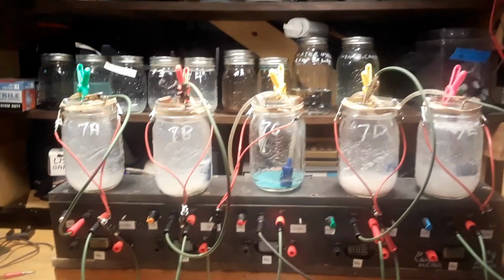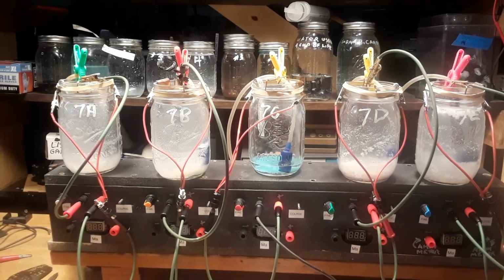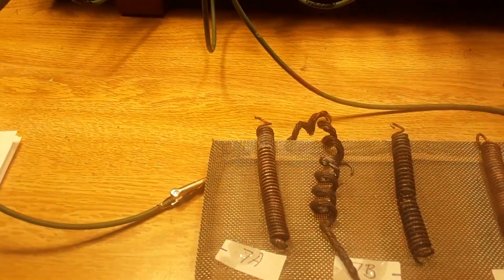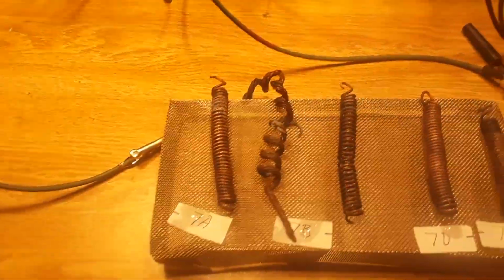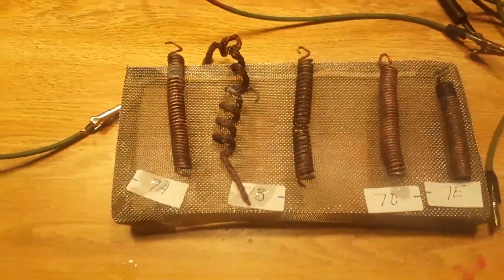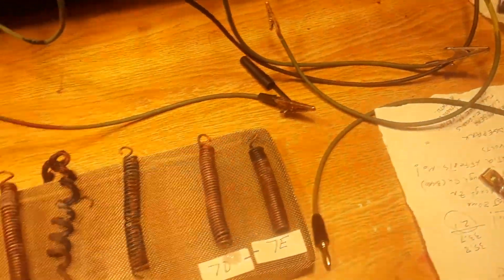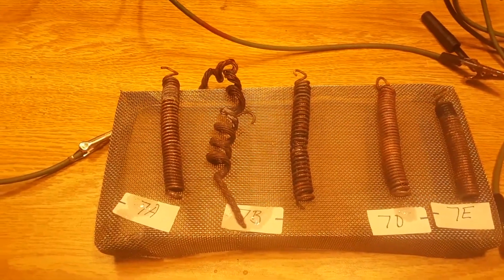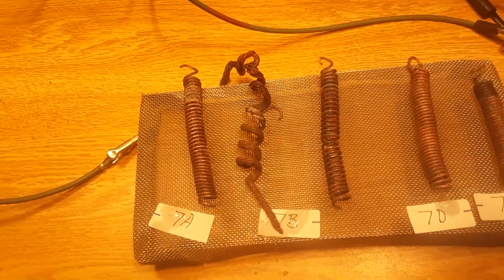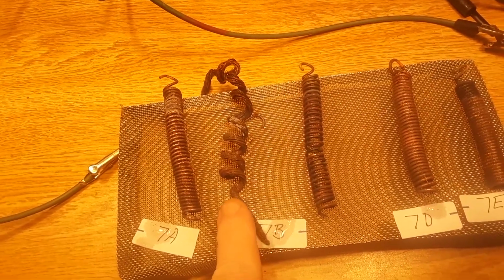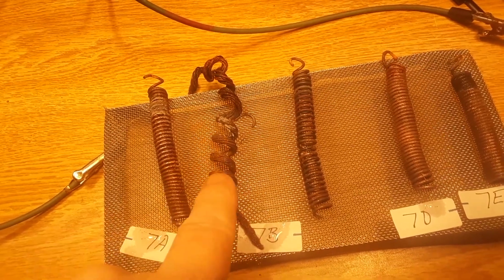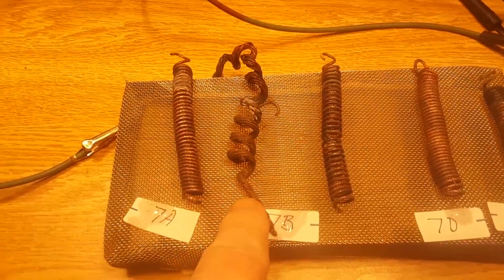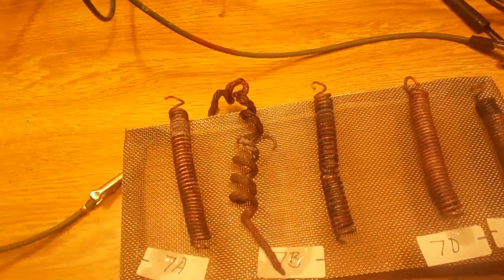Hold on a second. Let me pull out these electrodes now to see how they look. Okay, pulled out the nano-coated. Let's see if we can get more light on this. Nano-coated electrodes. B looks good in the respect that it has quite a bit of nano coating left on it.